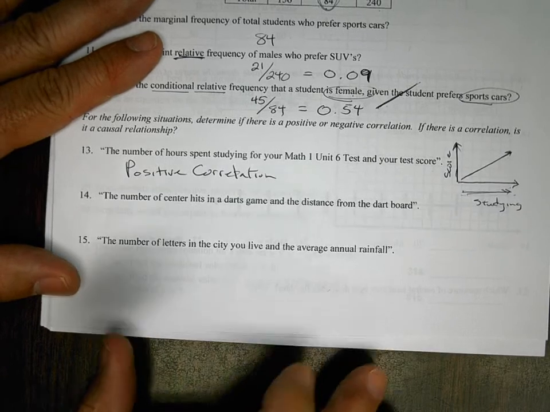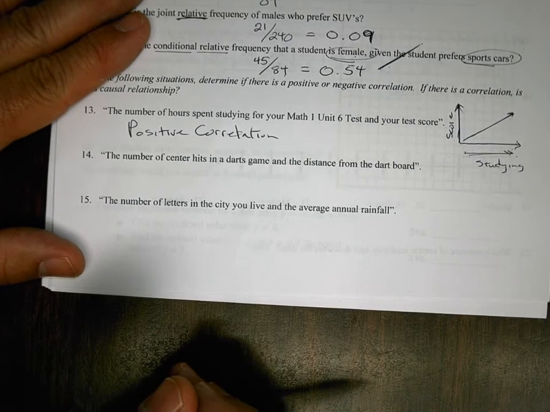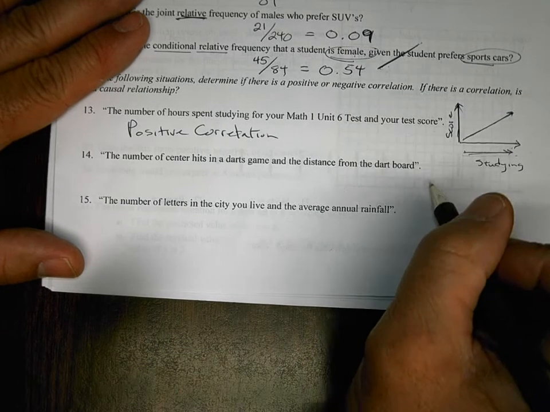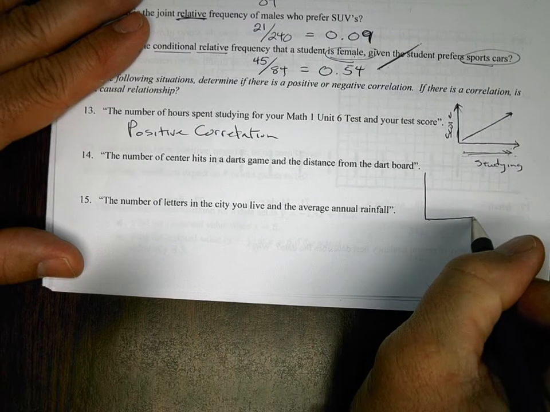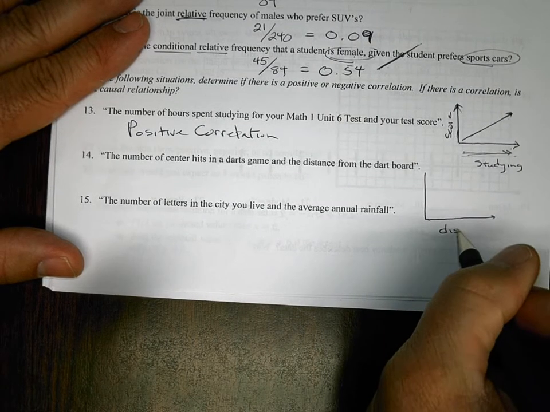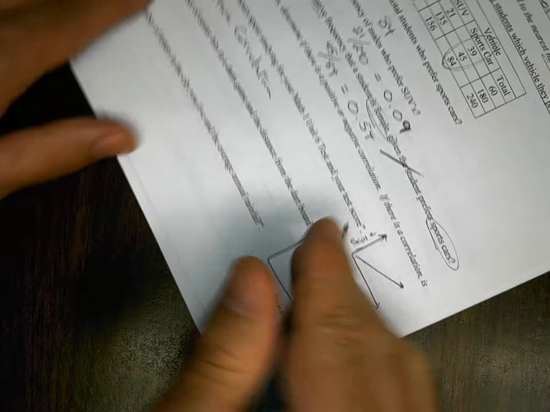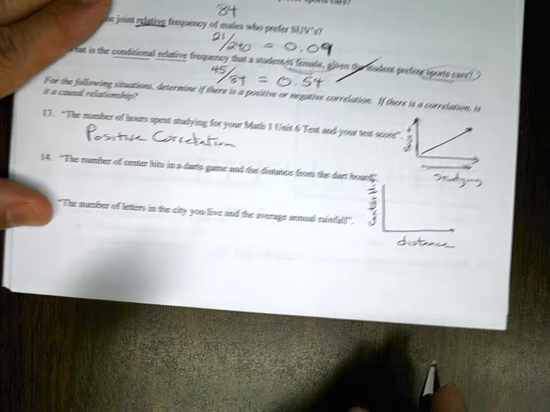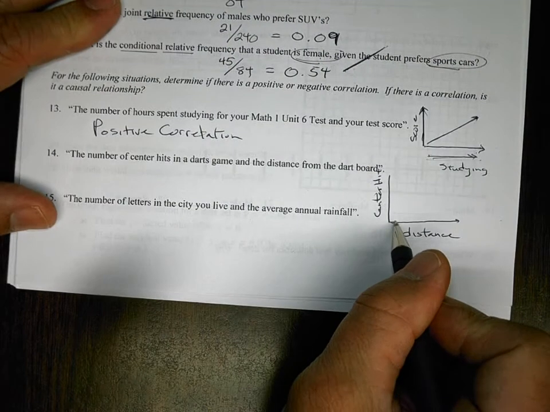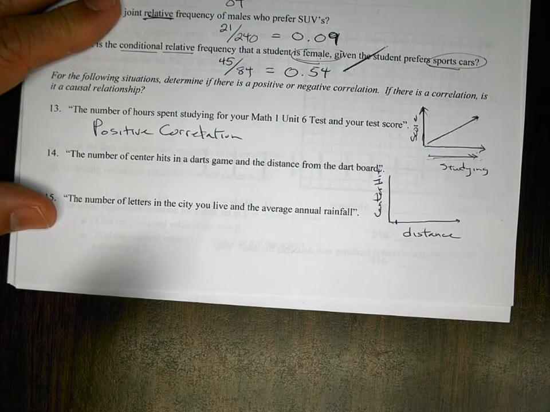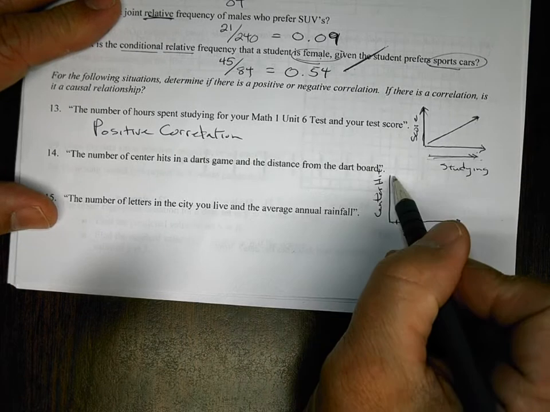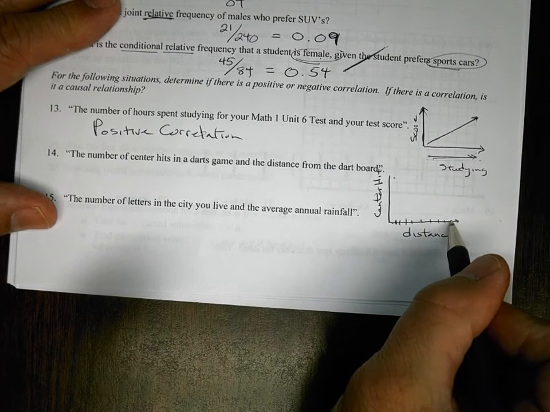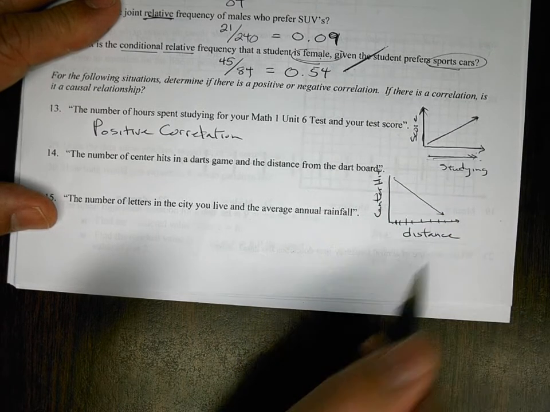All right? Let's look at number 14. The number of center hits in a dart game and the distance from the board. So let's think about this. Down here we have distance, and here we have center hits. I think we would agree that if you were 1 foot away from the dartboard, you could reach out and put that dart right in the center. So you'd get 10 out of 10 here, right? But as you move further away, out here at 10 feet, now you're going to have a lot less center hits.